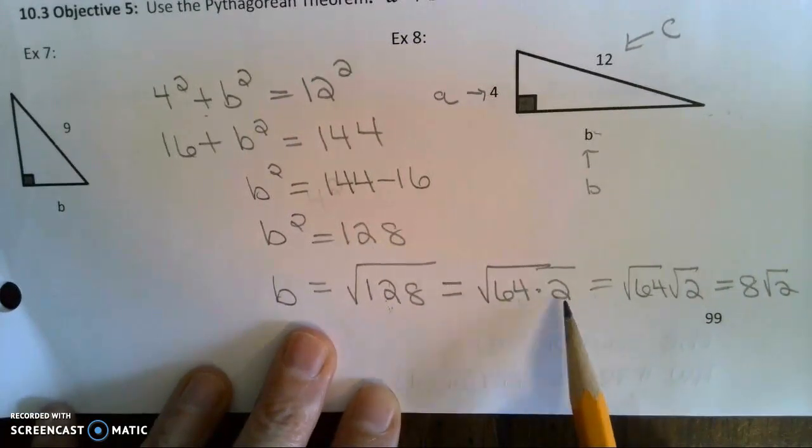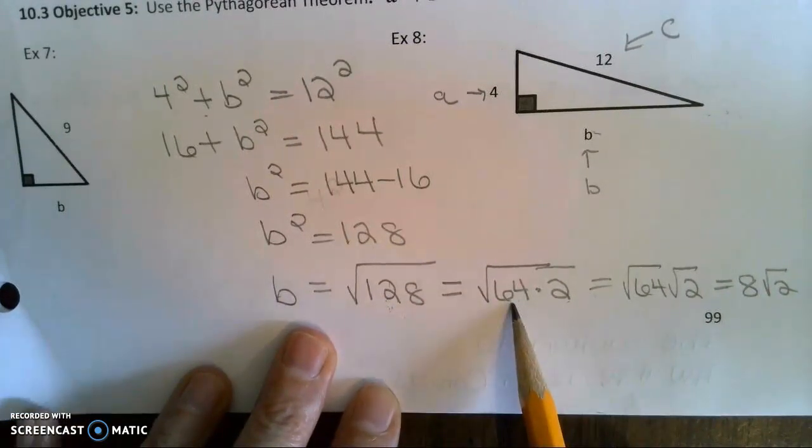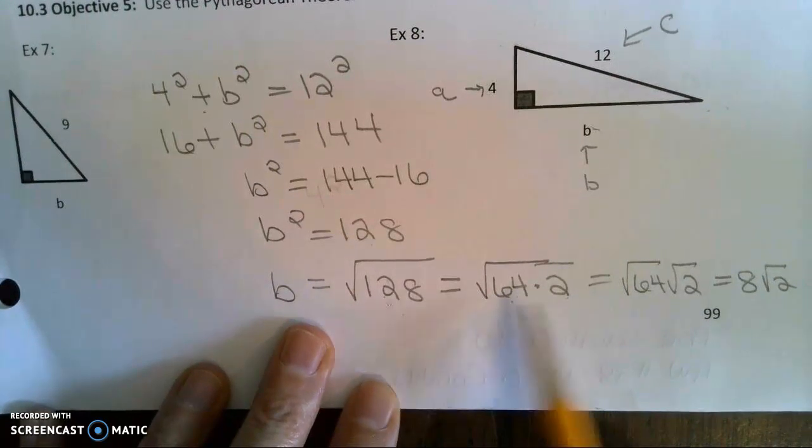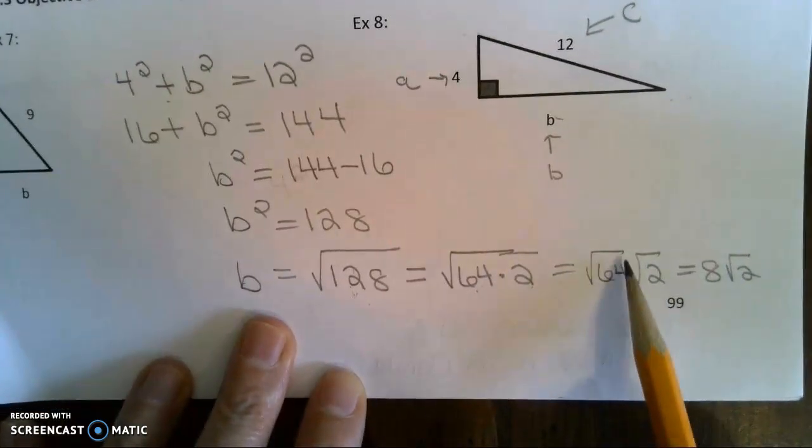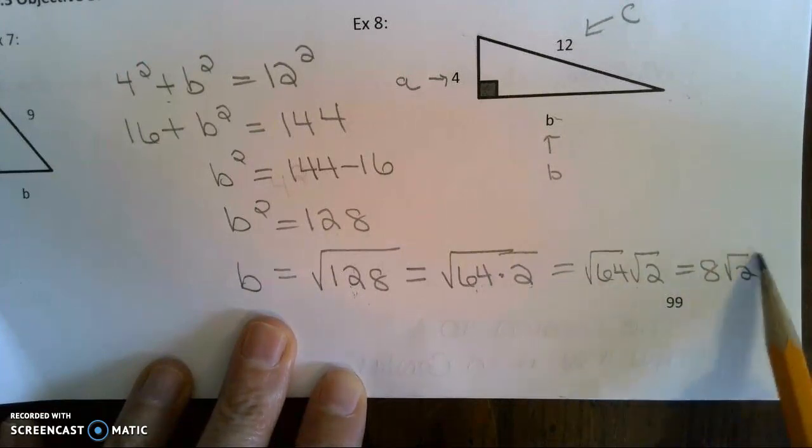128 is 64 times 2, where 64 is a perfect square. And then I separate the two. The square root of 64 is 8, so my answer is 8 square root of 2.